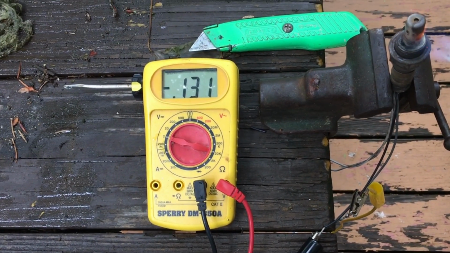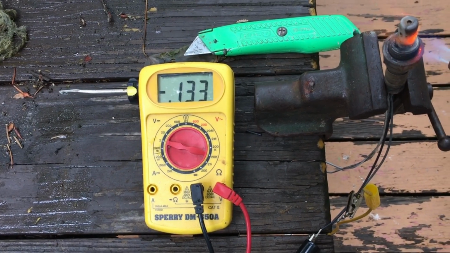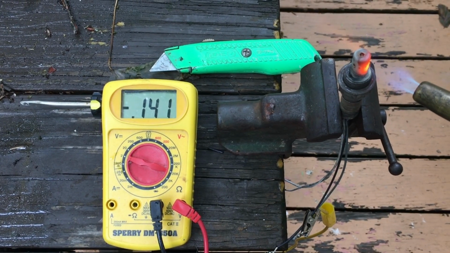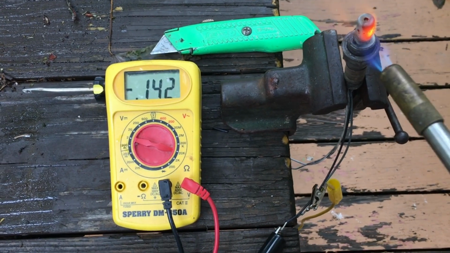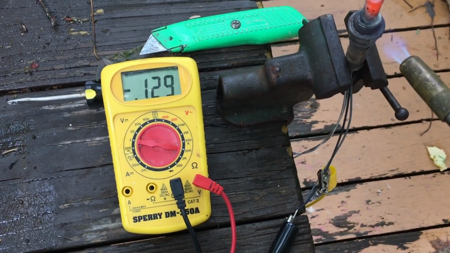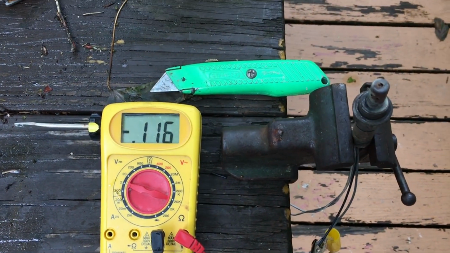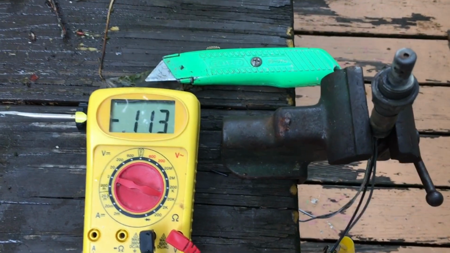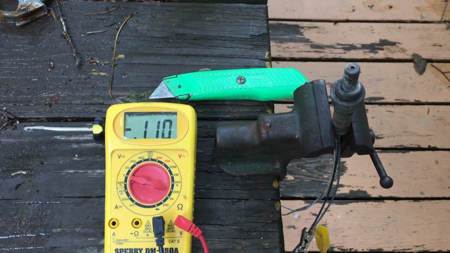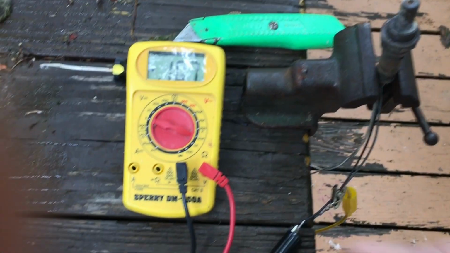Just as some background, regarding when I started having this P0136 code, it started when I dropped the Y pipe to do some repairs, and I removed the O2 sensors from the Y pipe, and it took quite a bit of force. So I'm thinking that during the process of removing the O2 sensors, I probably damaged them internally somehow. And I think this test shows that there is something wrong internally with the sensor.